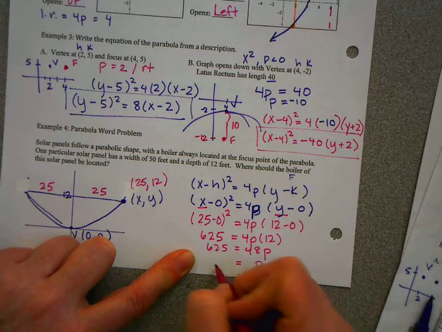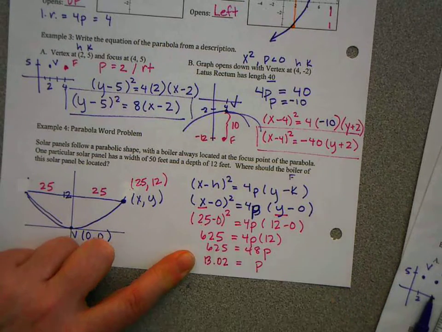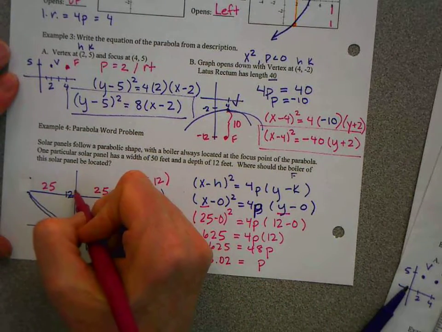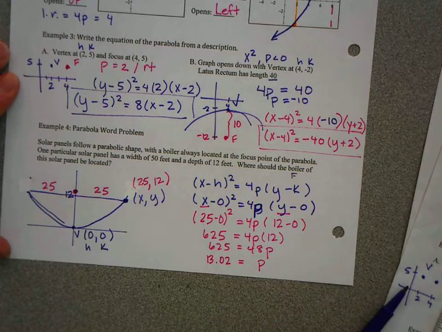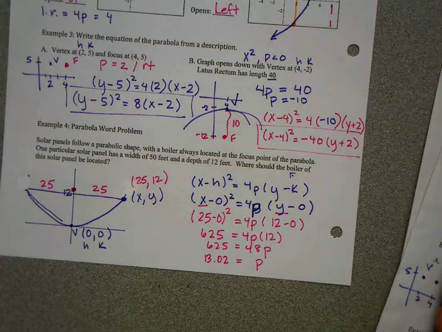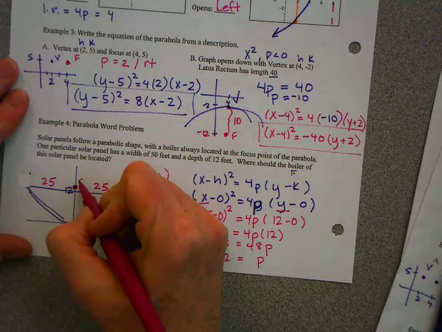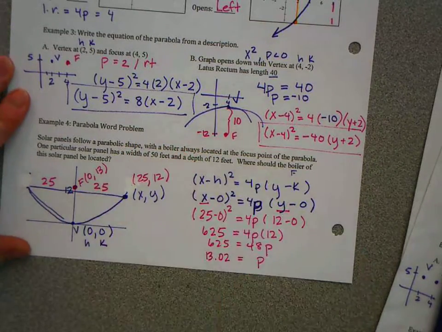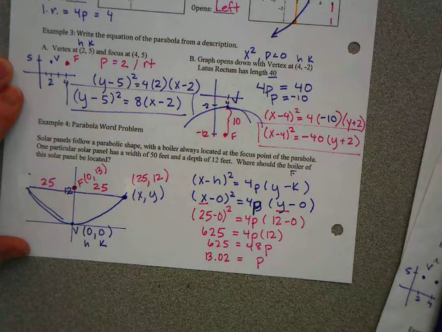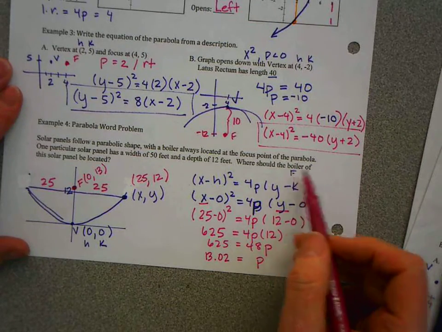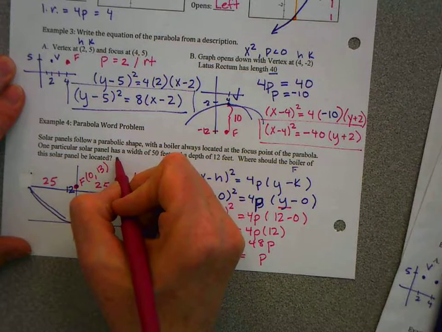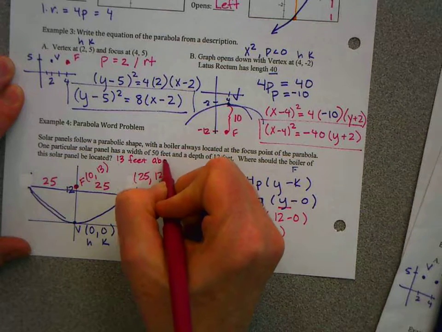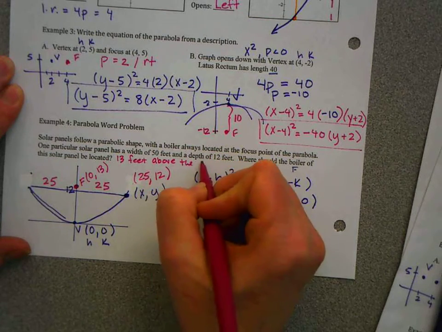What that tells me is that my boiler is going to be located right here, slightly above the height of the solar panel. That is the focus, and we'll just call it (0, 13). And there's my focus. So that's the question. Where should the boiler of the solar panel be located? 13 feet above the ground. That's where it should be. That's the answer to my question.